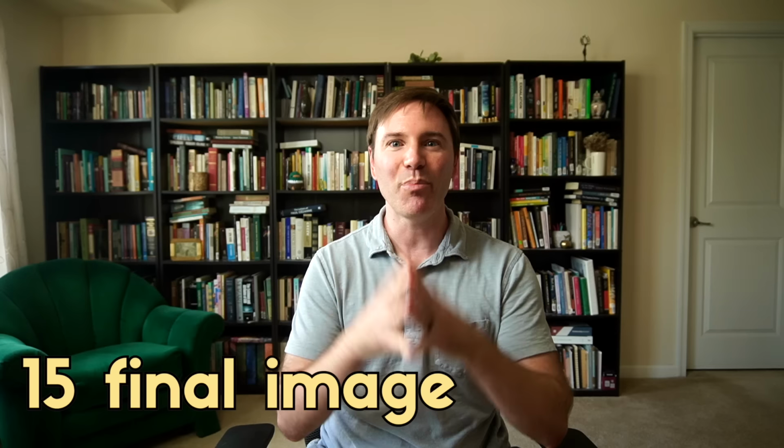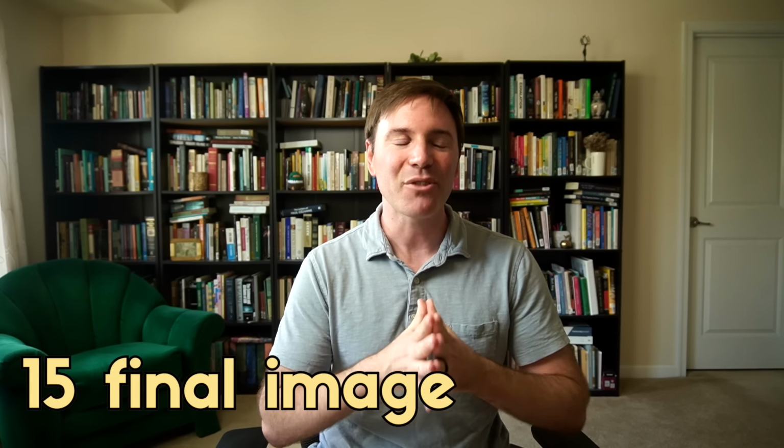And the last beat, number 15, is one single scene. It's the final image of the story. This scene is designed to be a contrast to the first beat of the story, the opening image. In the final image, you want the hero to be as different as night and day compared to the opening image.